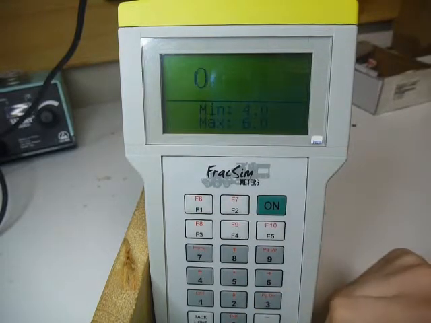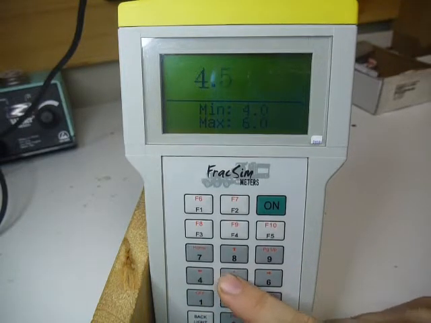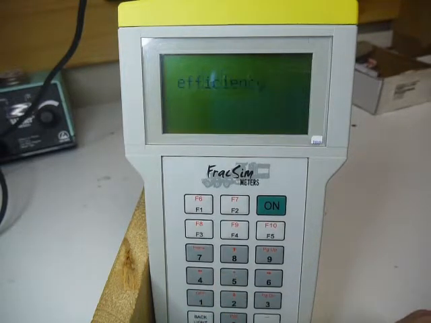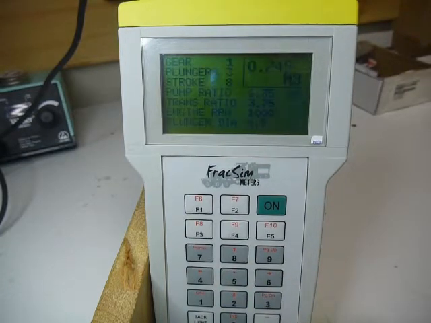Now the next one that flashes was the plunger diameter. Now that's variable on each pump, as you all know already, so you just enter that in, whether it's a 4.5 or a 5 or whatever. And your efficiency seems to be different from company to company. We'll just pick 95 for now.